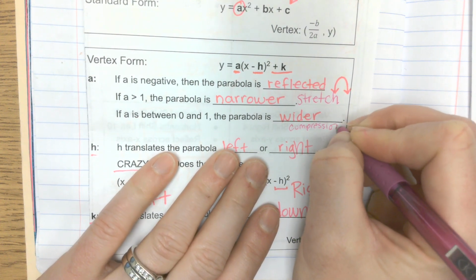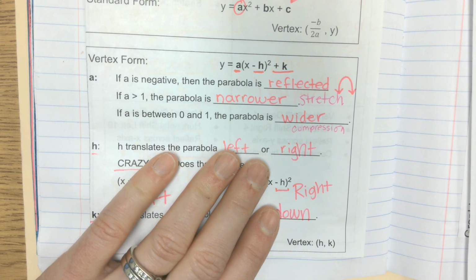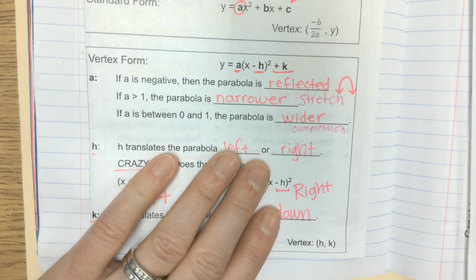And we're talking vertical and horizontal, but when we talk about stretch and compression, we're just going to talk about vertical.